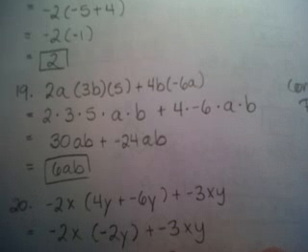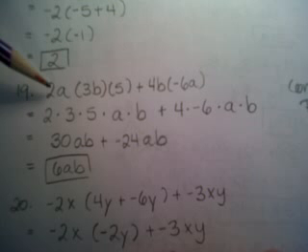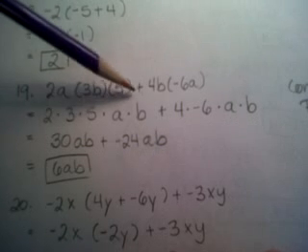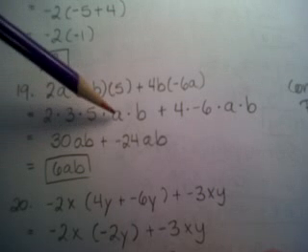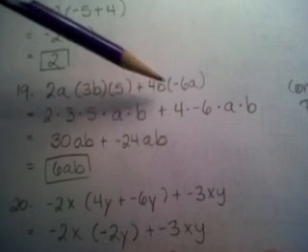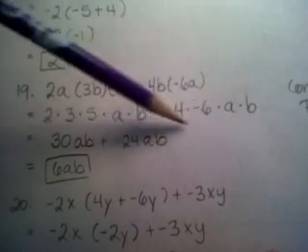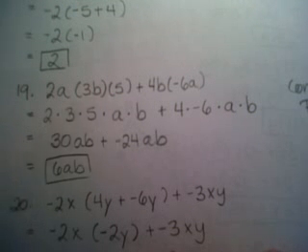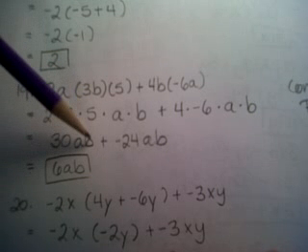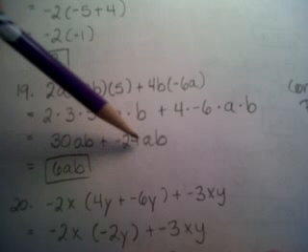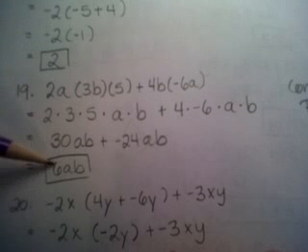The next one looks like this, and we're going to use that commutative property. So I'm going to rewrite it so all the numbers are together in the term. So 2 times 3 times 5 times a times b, and over here I'm going to have 4 times negative 6 times a times b. And I can rewrite these because commutative property says order does not matter. Well, now I multiply these all together and I get 30ab. And over here I get a negative 24ab. These are like terms, so I can combine them and I end up with 6ab.